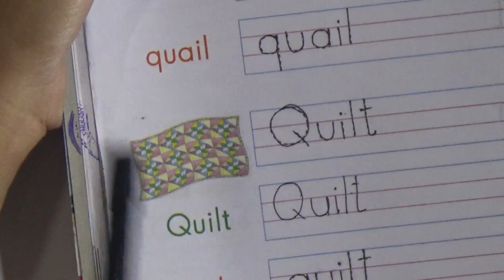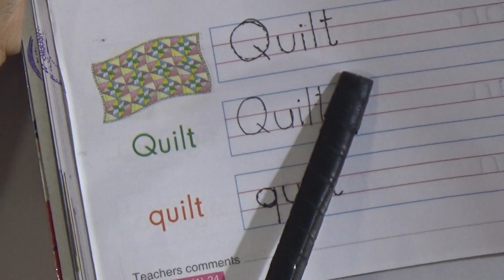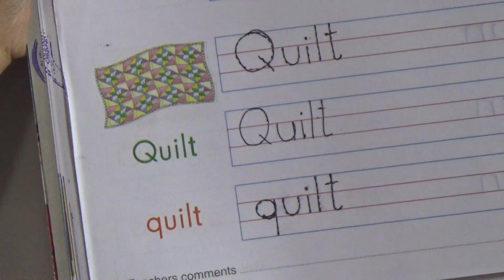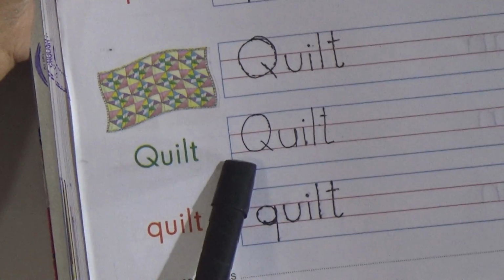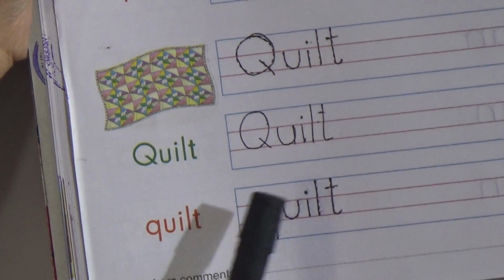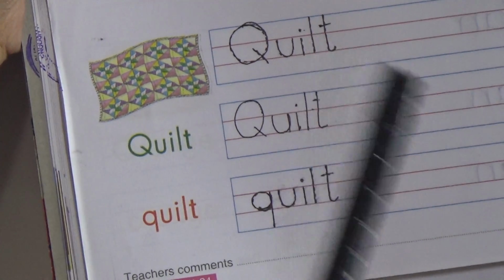Q-U-I-L-T, quilt. This is also quilt. Q-U-I-L-T, quilt. Now page number is 25.